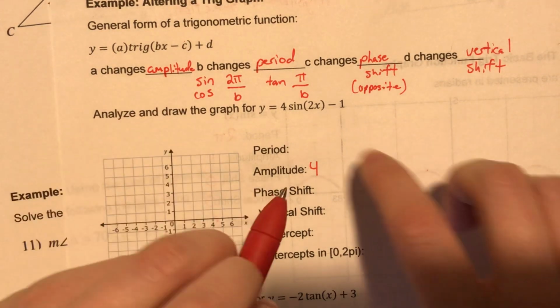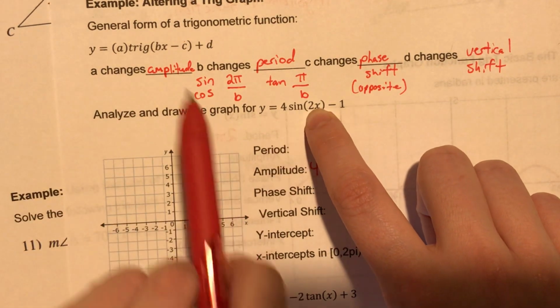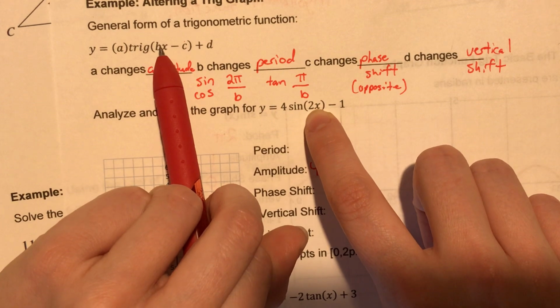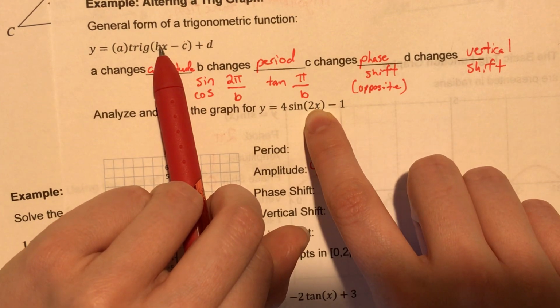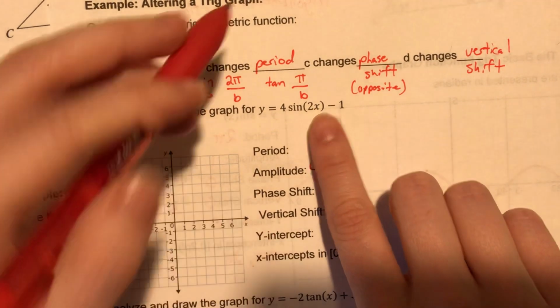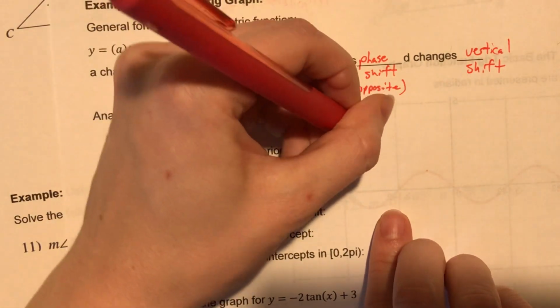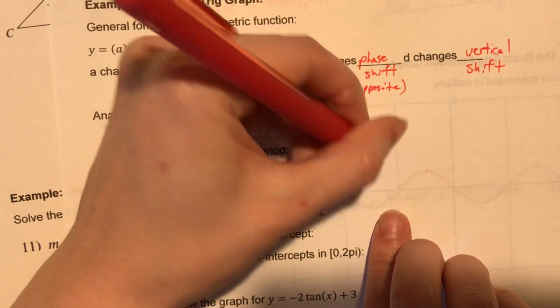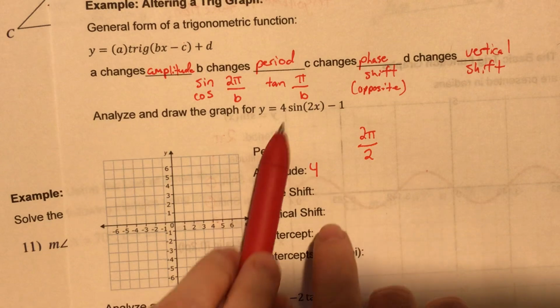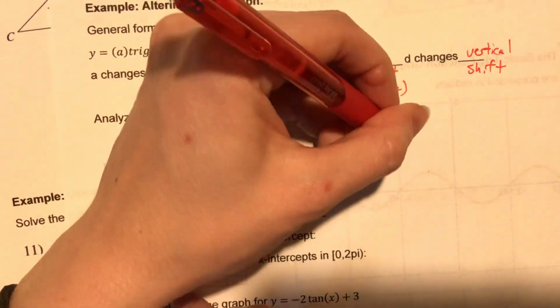Then we've got sine of 2x. That's a b value. That's going to change the period. So to change the period, we're going to say that this is going to be 2 pi over 2. 2 pi over the b value of 2. It's going to give us pi.